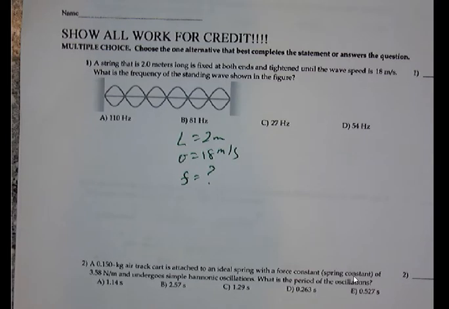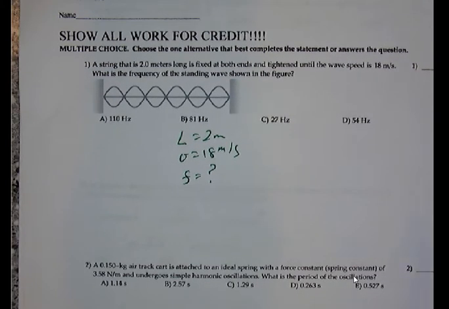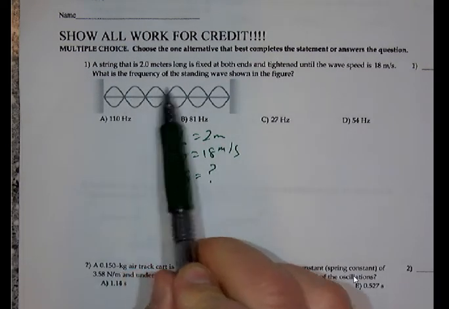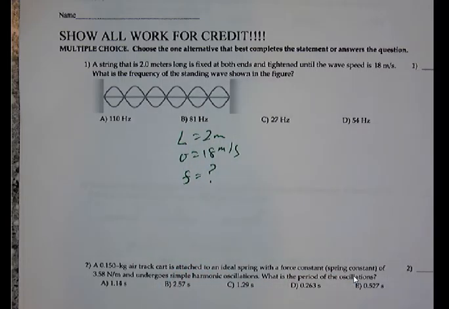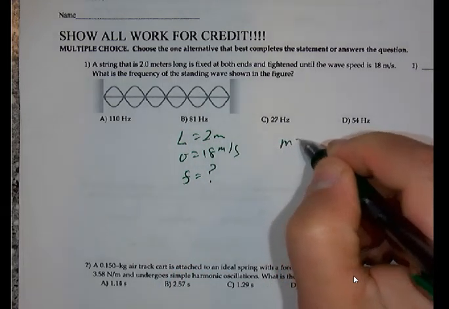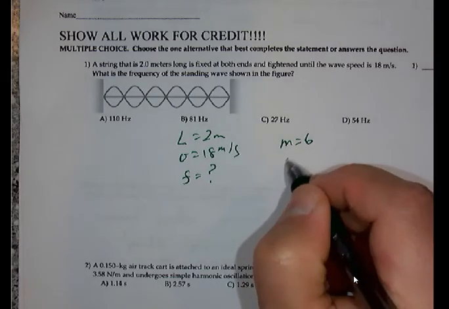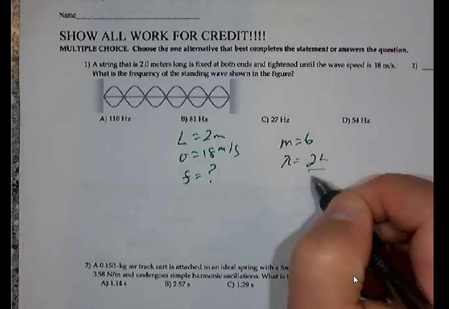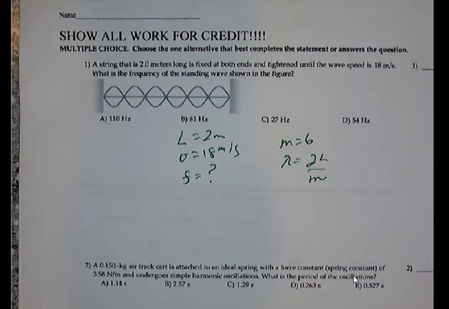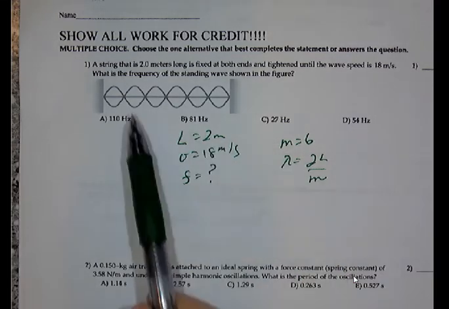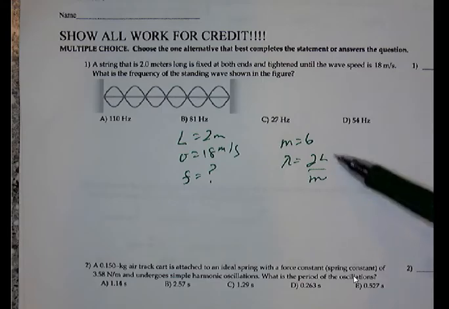Okay, so the first thing to figure out is what mode are we in. 1, 2, 3, 4, 5, 6 antinodes. So m is equal to 6. So the wavelength is given by 2L over m. So we can figure out the wavelength from that. Again, the wavelength isn't the length of the string, it's 2L over m.